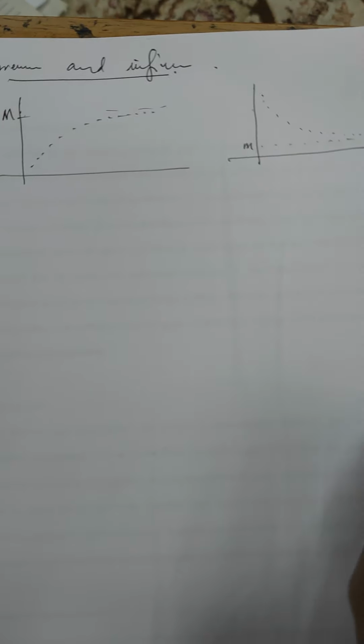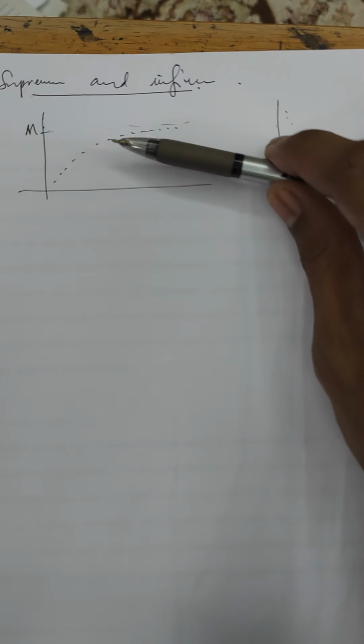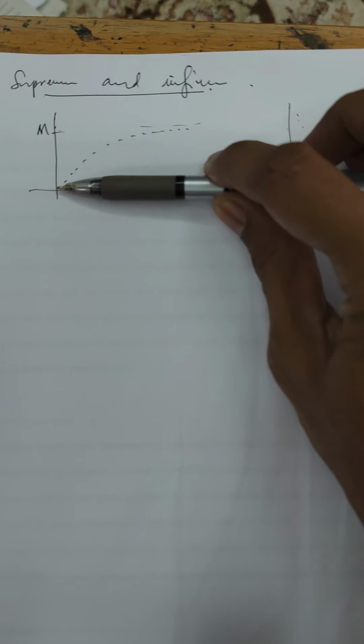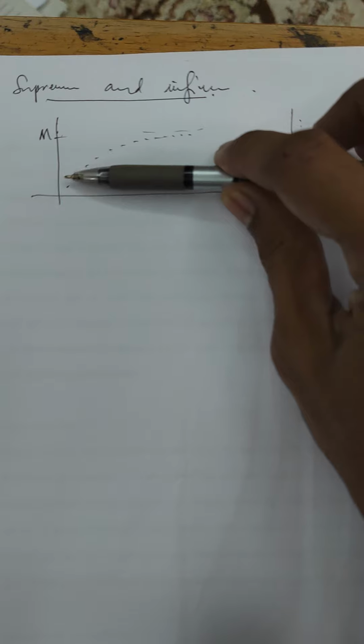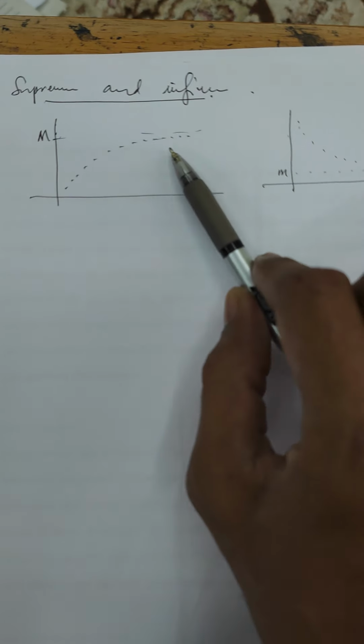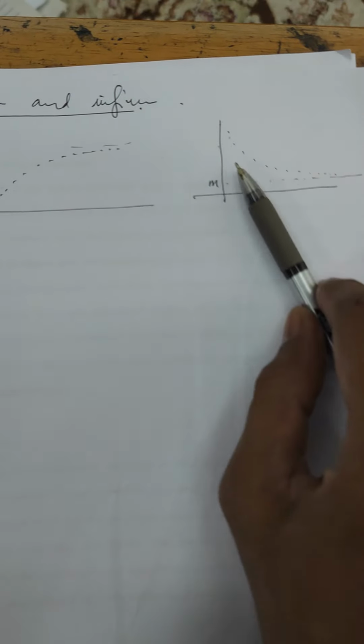Now from here comes the terms that we call upper bound and lower bound. Even in this case, we also have a lower bound here. The sequence will not go beyond that point, as well as this part here.